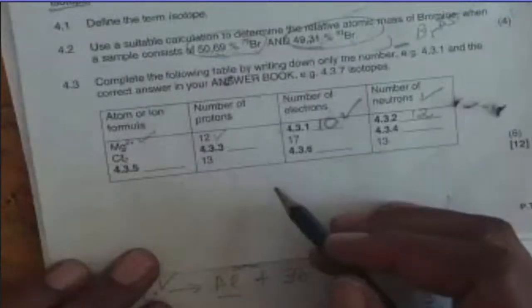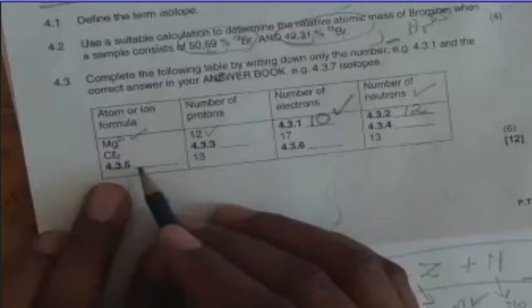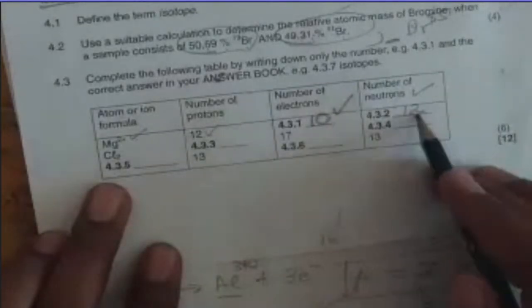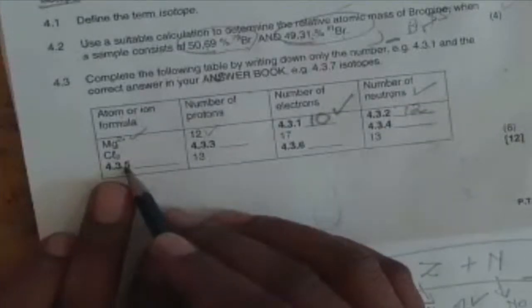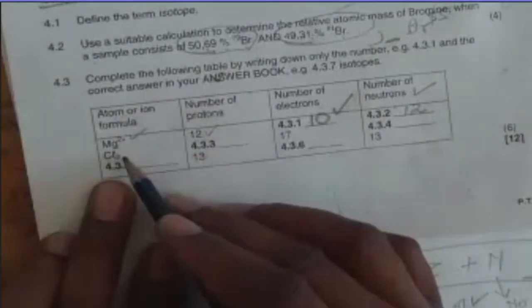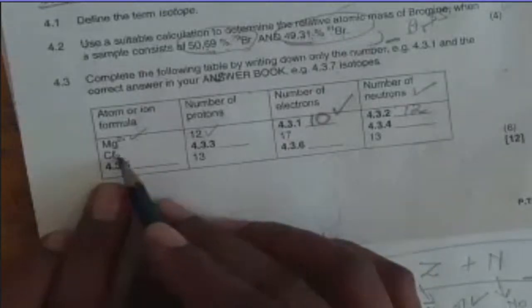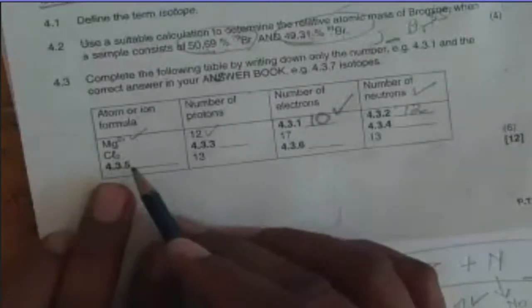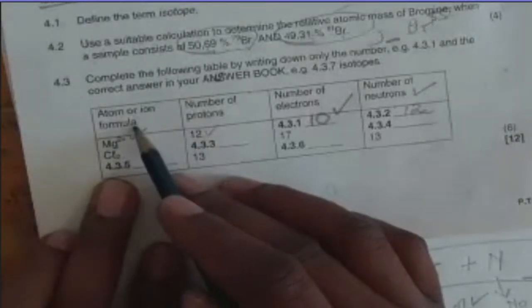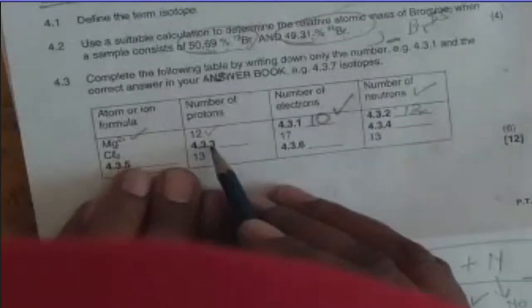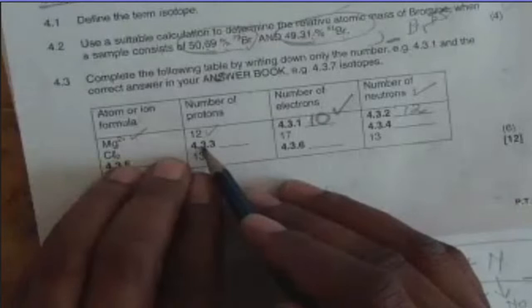Remember, you must not copy this one, but you must write 4.1, 4.3.1 up to that one. So I'm having this chlorine 4.3.2. This is how we calculate the number of neutrons. We talk about Cl2 now. I'm talking about Cl2, not Mg2 plus. So Cl2, the number of what? I think I must go to 4.3.3, not 4.3.5.